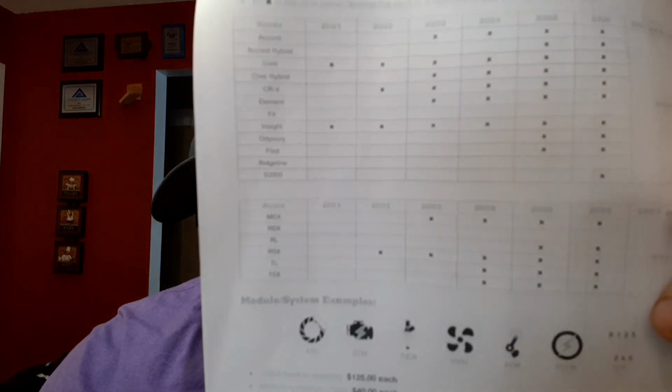Honda Acura has some models it doesn't do. It does not do a Fit, which I think is weird. It doesn't reprogram any modules in a Fit. It doesn't reprogram any modules in an Acura RDX, which I think is also weird. And it only does 7 modules: ABS, ECM, FICM, HVAC, PCM, PSCM, and the TCM.